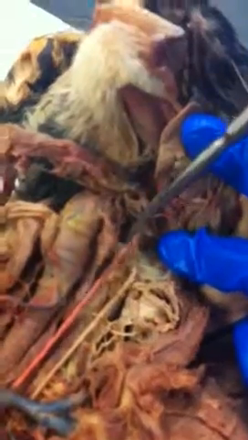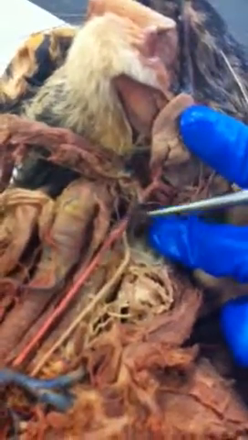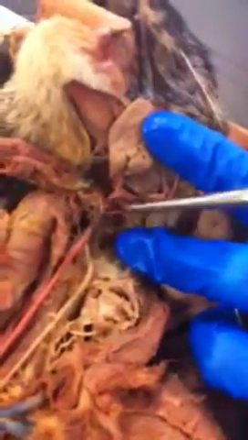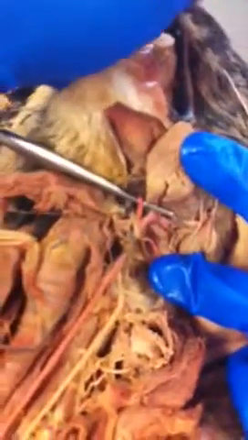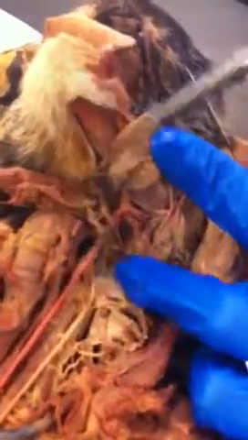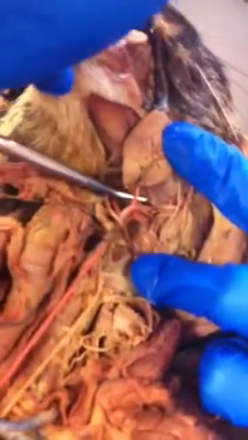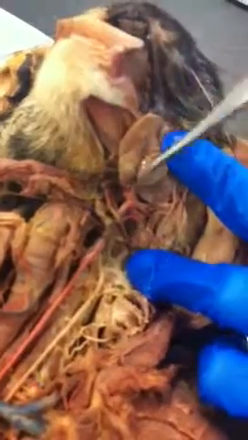Then, digastric. Following the common carotid cranially, at the level of the larynx, it bifurcates into internal carotid artery, which we don't see, and external carotid artery, which we can continue to follow through the head and neck. First branch off external carotid is the lingual artery, runs with the hypoglossal nerve here.